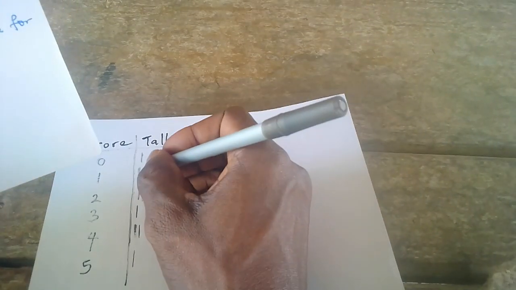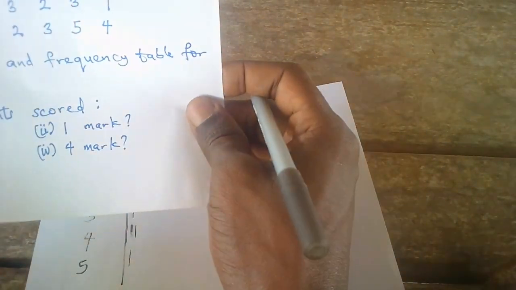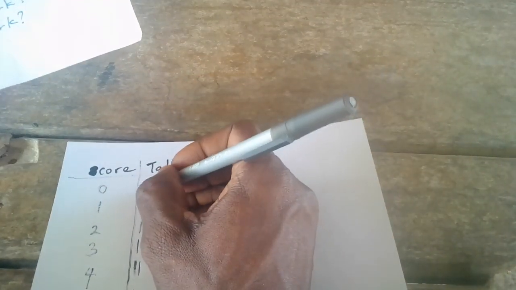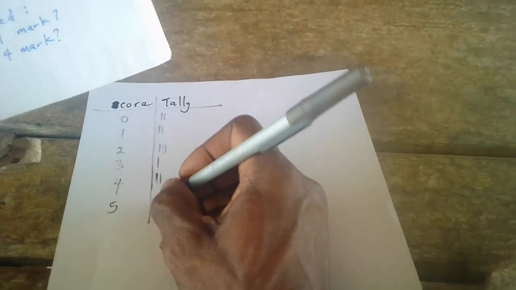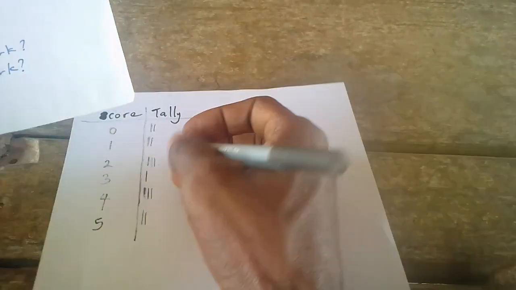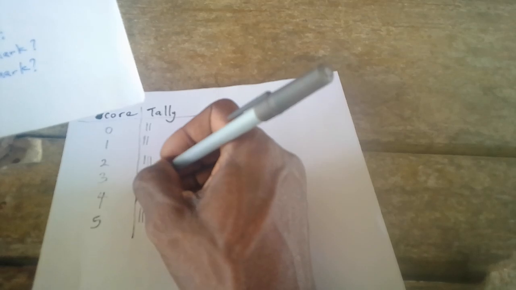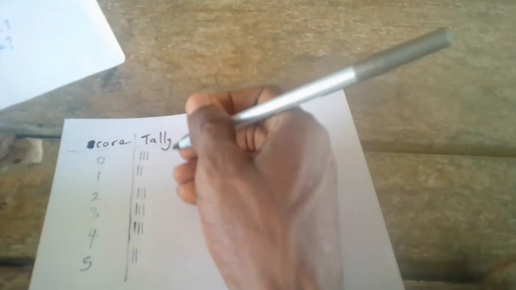The next one is 1. This is 1. Next one is 2. This is 2. Next one is 0. So I'll make a strike for 0. Then 5. Another strike for 5. 4. Another one. 3. Another one here. Another 3. Then 0. I'll have a strike for 0. Then 3. I have another strike for 3.